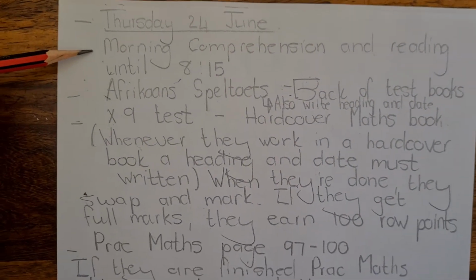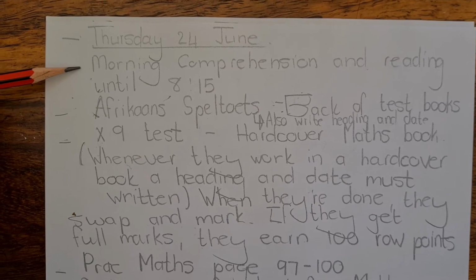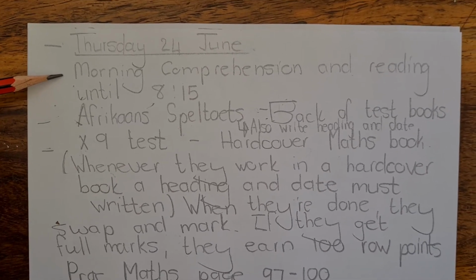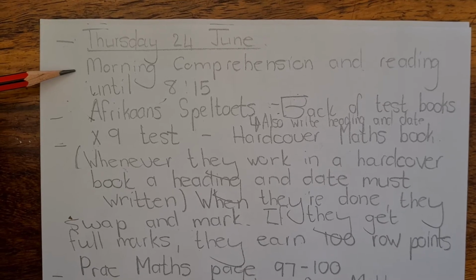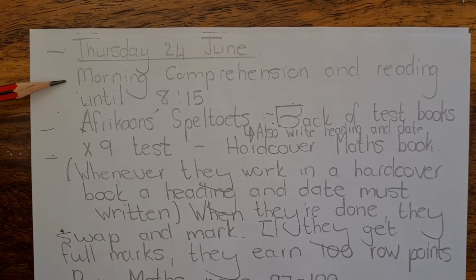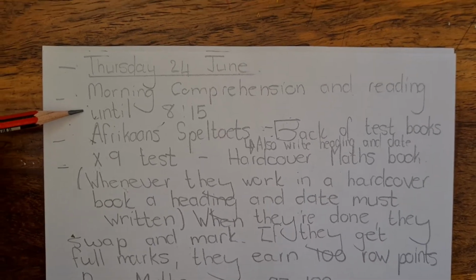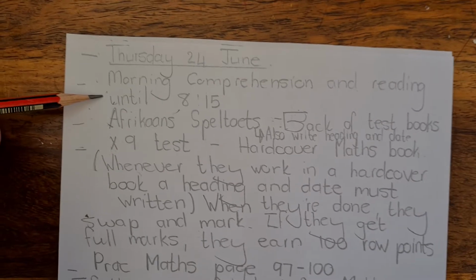All right, so like every morning, while we're waiting for all the children to arrive, they can start off with their morning comprehension. Please make sure that they are all doing one. Some children like to skirt this and pretend they've done it, so just make sure that they are all doing it. All right, they can also read.